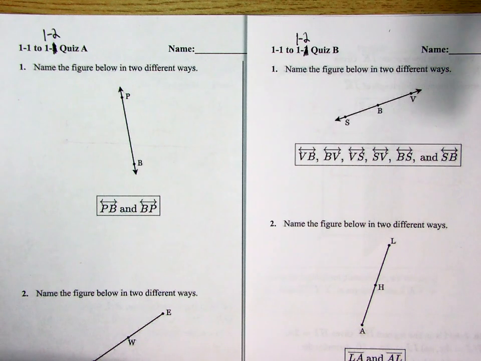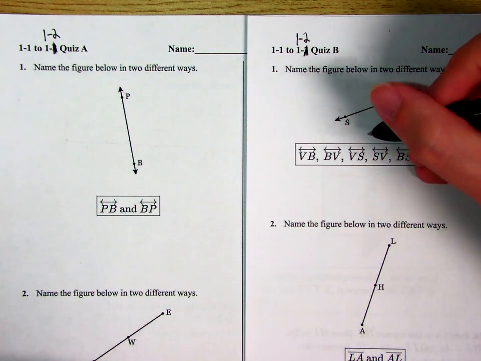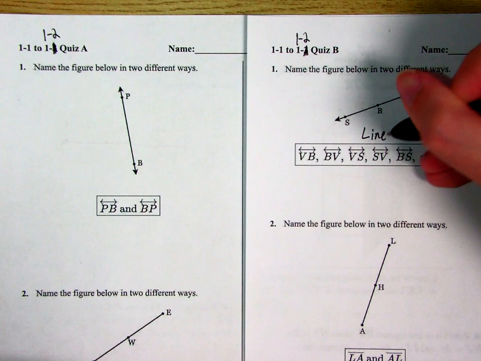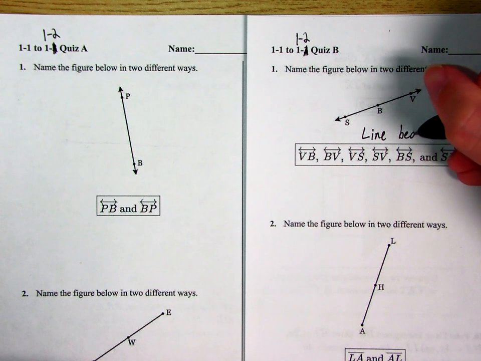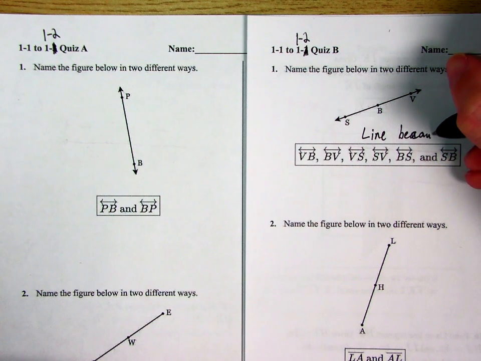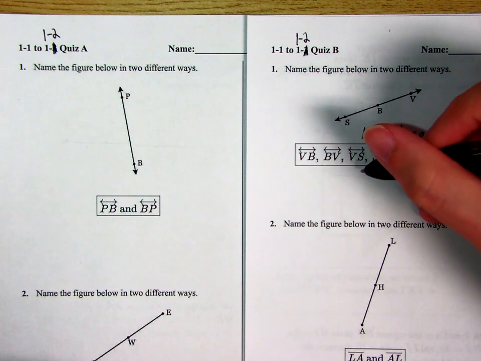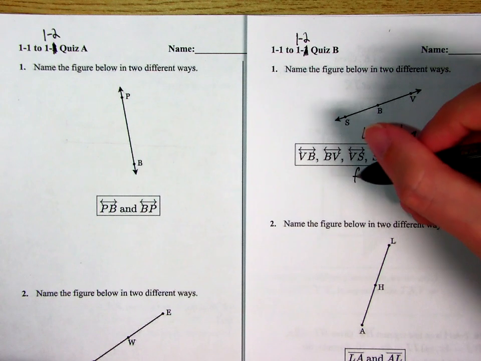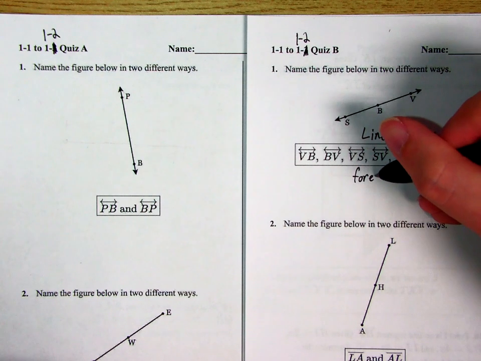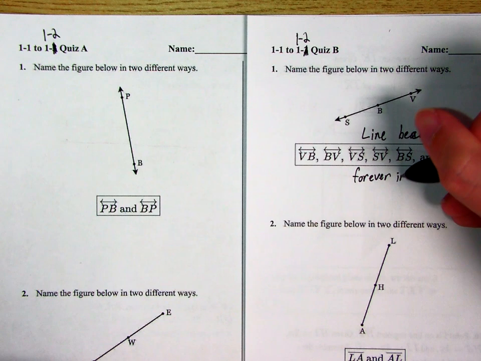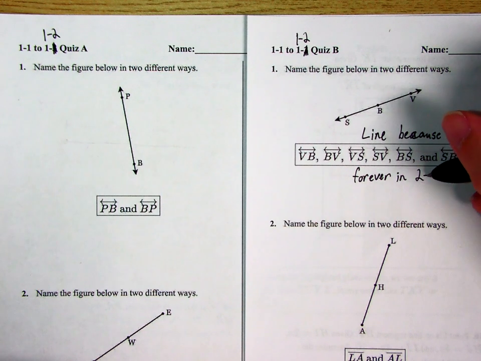These are just different ways to name our lines. Again, this is a line, because it goes forever in both directions, or in 2 directions, we'll say.